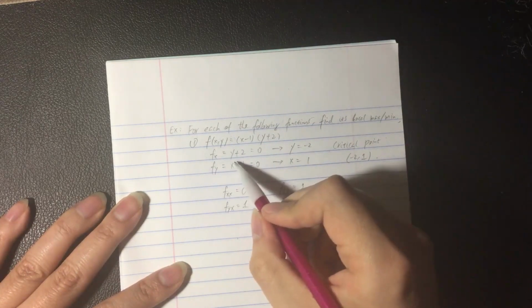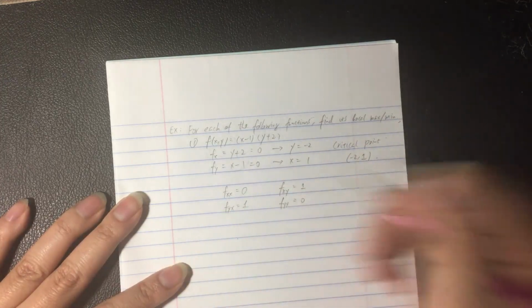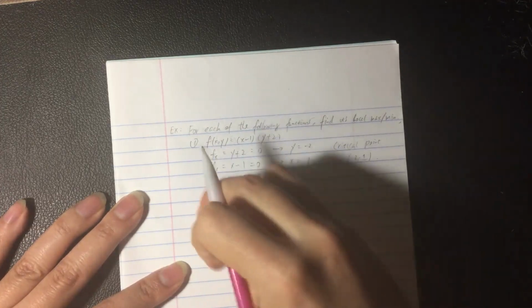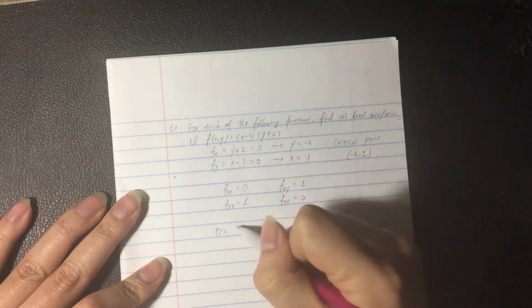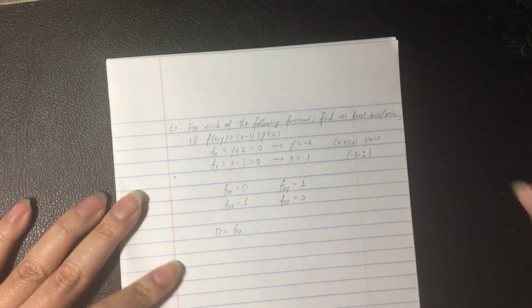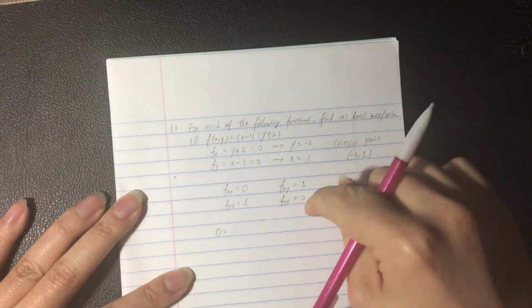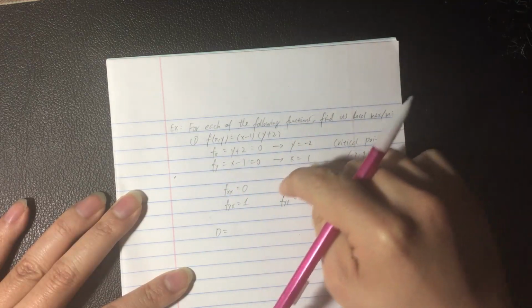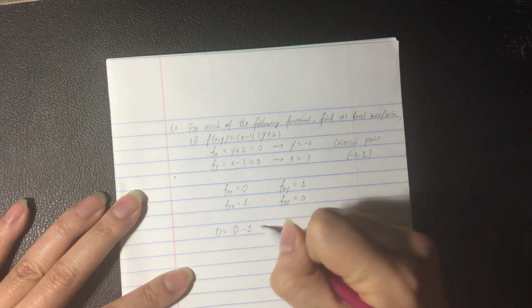Find partial derivative with respect to y. Here I get 0. So the determinant of the Hessian matrix is f sub xx times f sub yy minus f sub xy times f sub yx. I get 0 minus 1, which is negative 1.